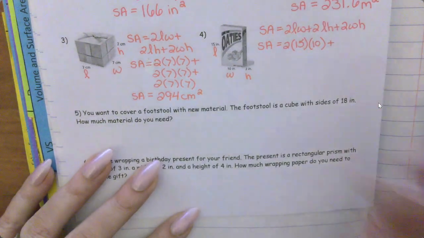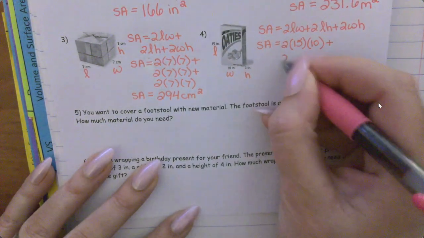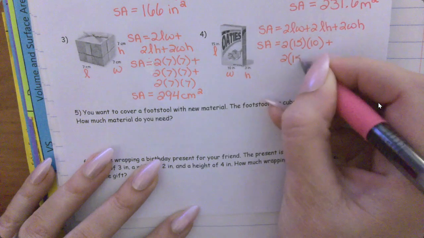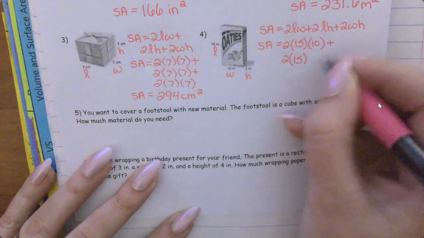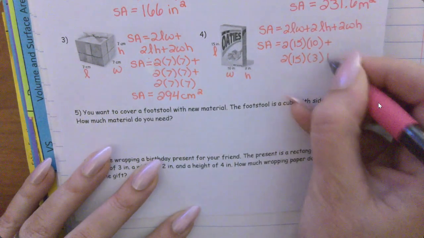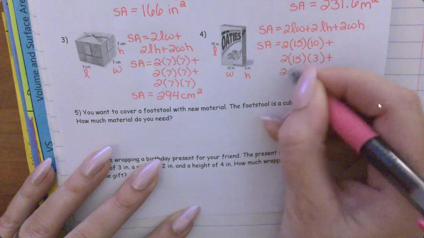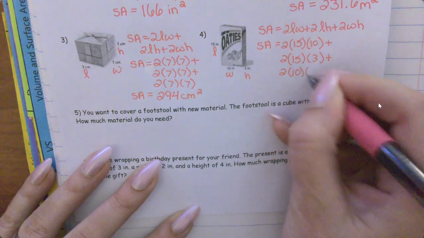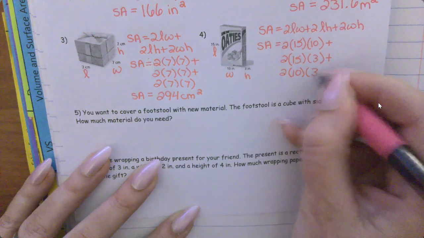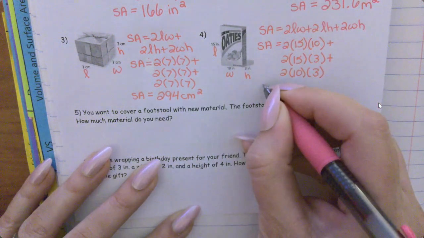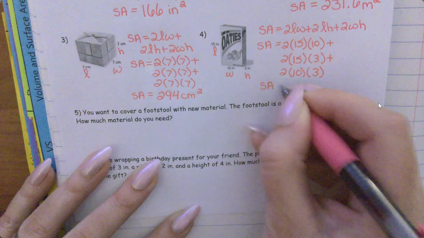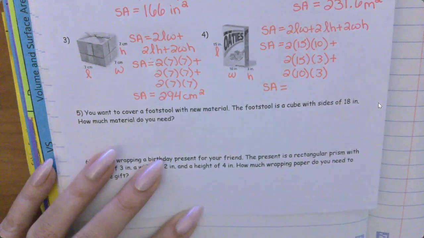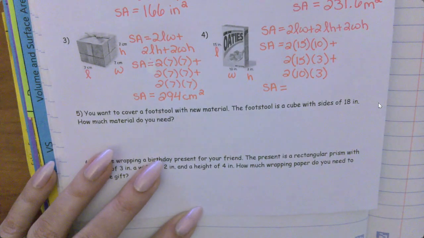Okay. My next grouping of numbers, so 2 times, again, length of 15, the height is 3. And my last grouping of numbers, 2 times, my width is 10, and my height is 3. That would give me a total surface area of 225 inches squared.